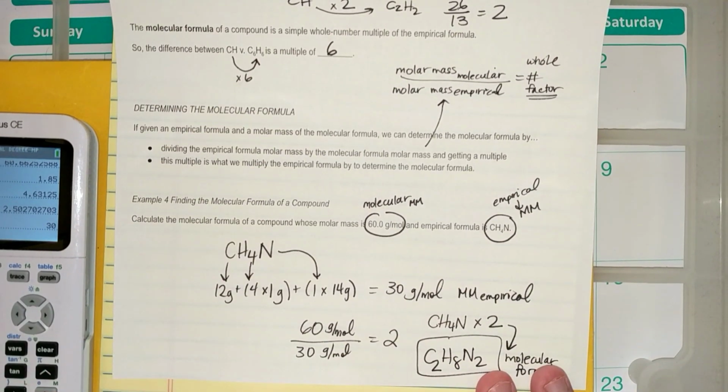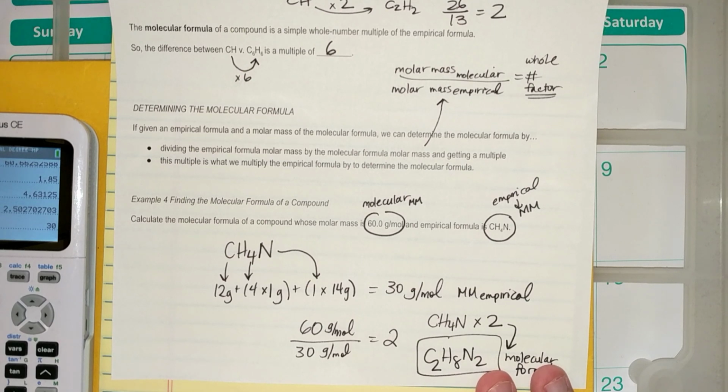Okay? So this is another video that connects to empirical formulas. This is how I could go from empirical formula to molecular formula. In my next video, I'm going to do a bunch of practice where I have percent composition, and I get an empirical formula, and then I have to determine the molecular formula.